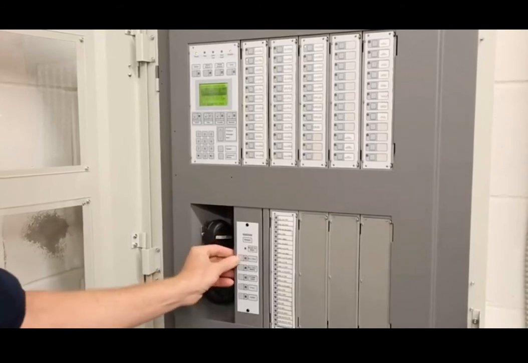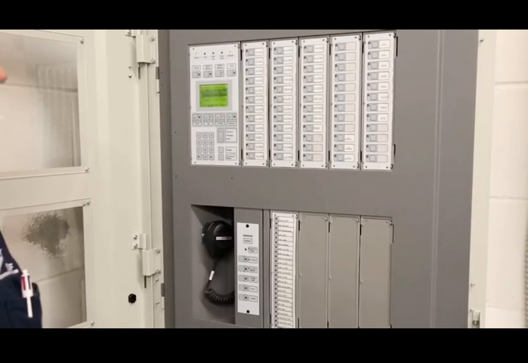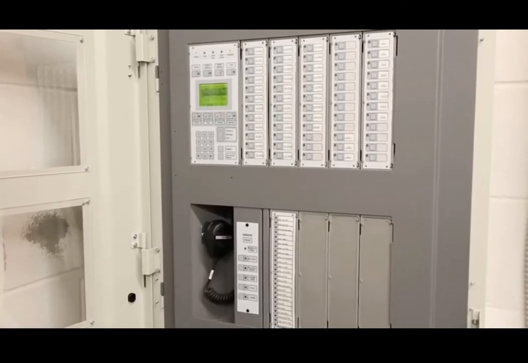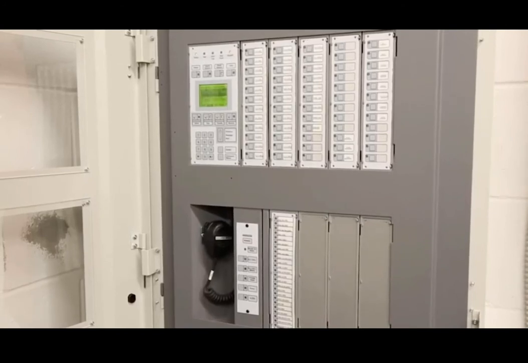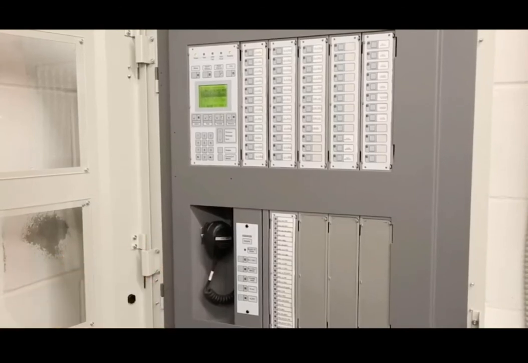Basically, to cancel it, just hit the button one more time, and it cancels it out. I guess right now we can simulate alarm. I'm basically going to simulate alarm. And before I do that, so we don't move around too much, I can show you how to bypass things too.